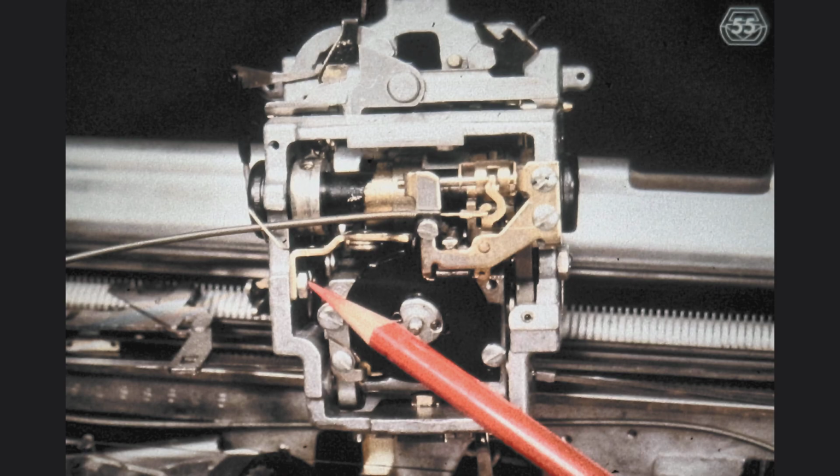Once this adjustment is set, it isn't likely to need refining. Notice the ribbon lift cam on the print sleeve, right above the indicated nut. It is important for the upcoming adjustments that the print sleeve have minimum end play.